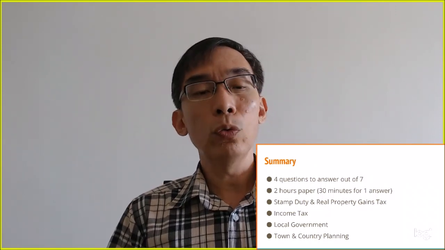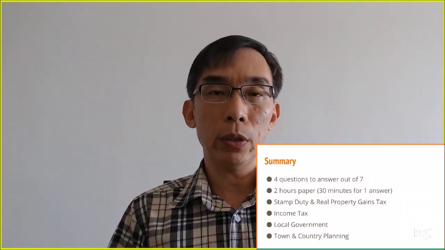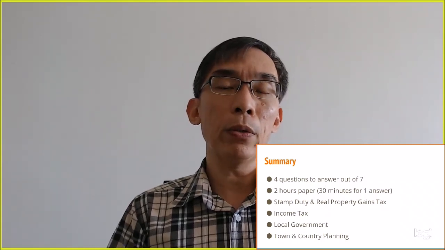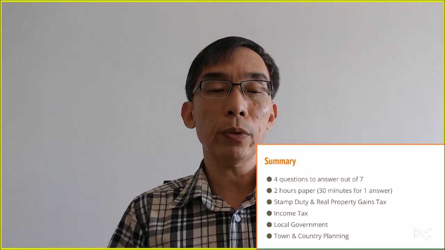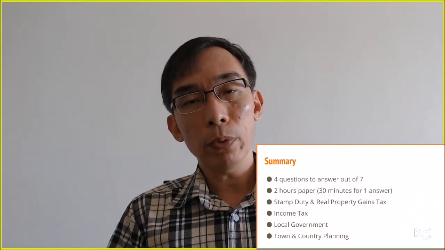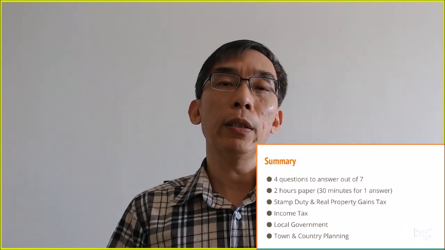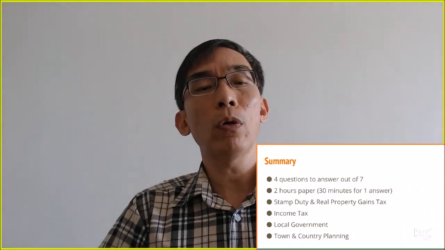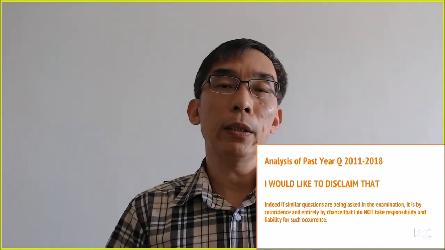Then the other 2 would be 1 from local government, which is the area of valuation list, new valuation list, appeal, and all these essay writing type of question. And then the town and country planning, which is probably on development charge and development processes. So these are the 4 areas you can target, and hopefully you pass.